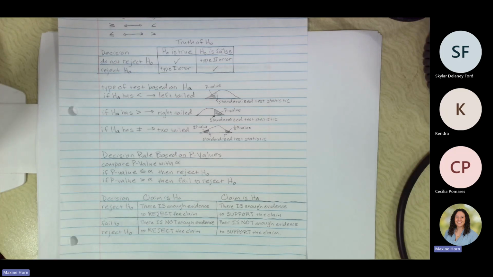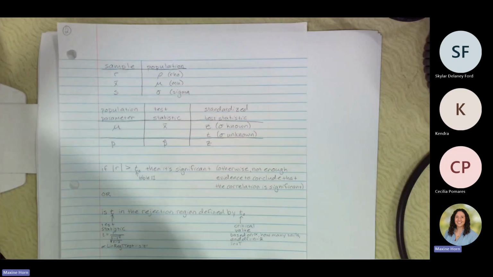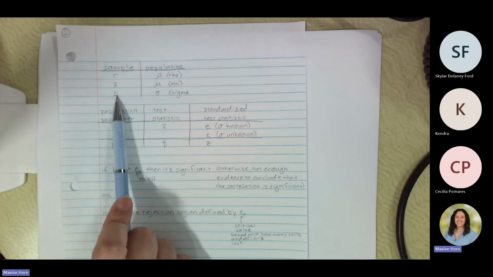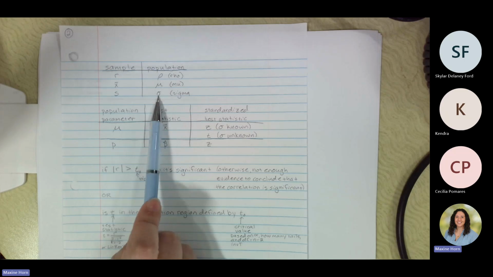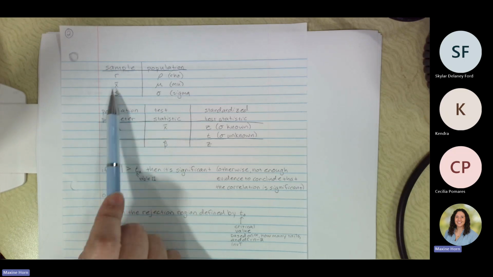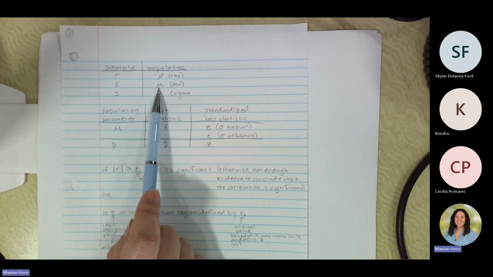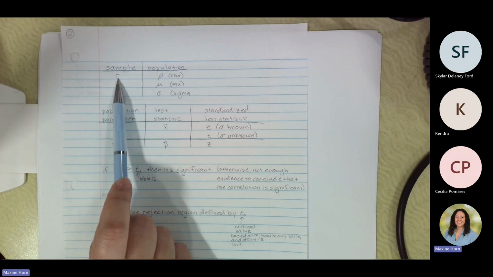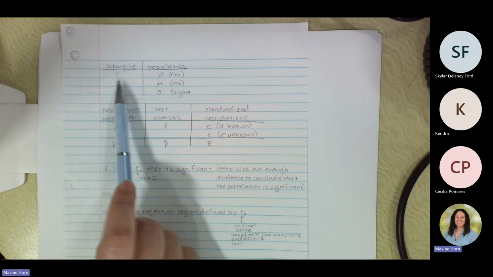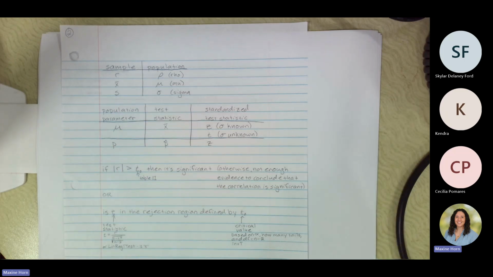Like I said, I know it looks like a lot. The more you do them, the more intuitive it's going to become. We'll continue to refer back to these pages as we do these problems, but make sure you're comfortable with the symbols. You already know your sample standard deviation and your population standard deviation, your sample mean, your population mean, and then we have our correlation coefficient, the r and the rho.